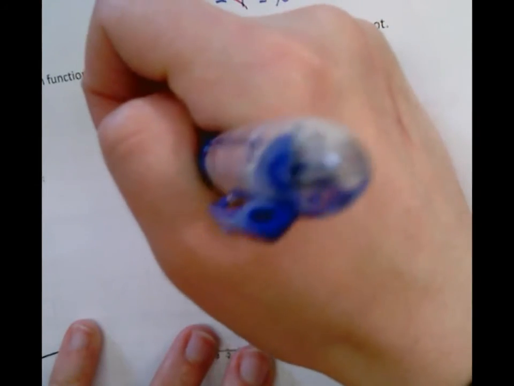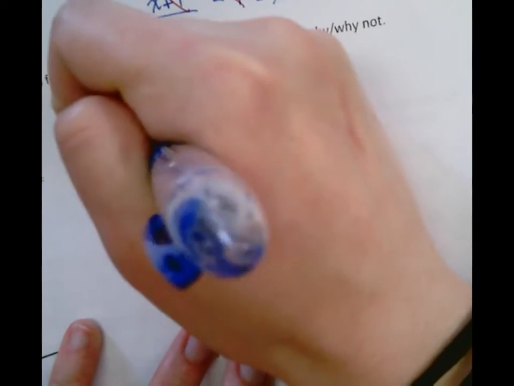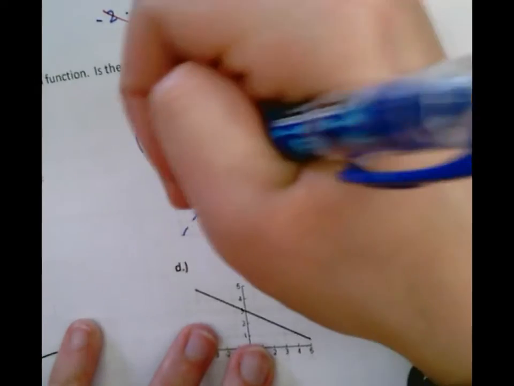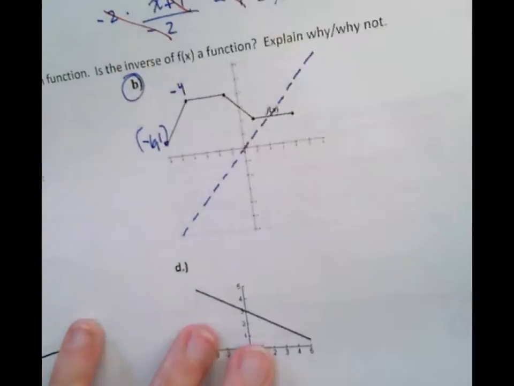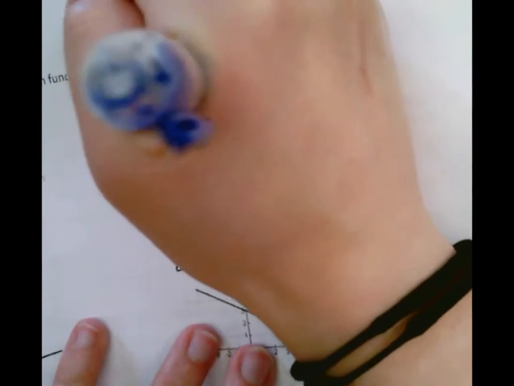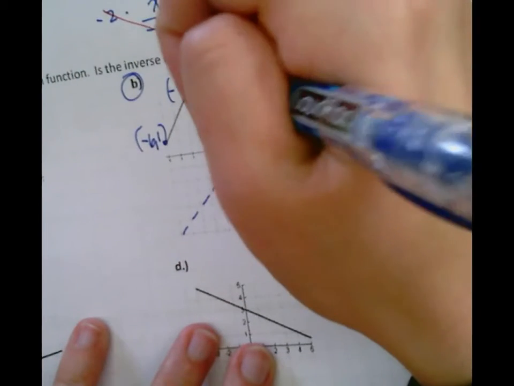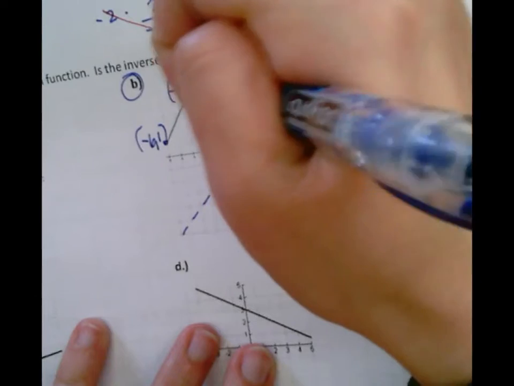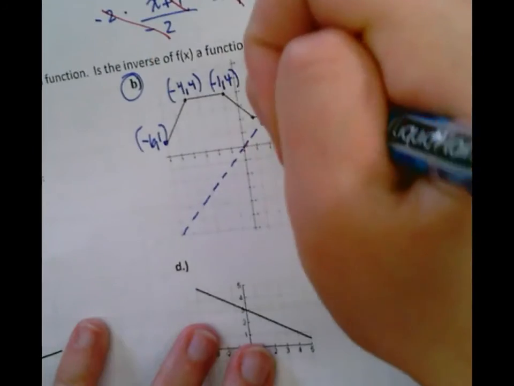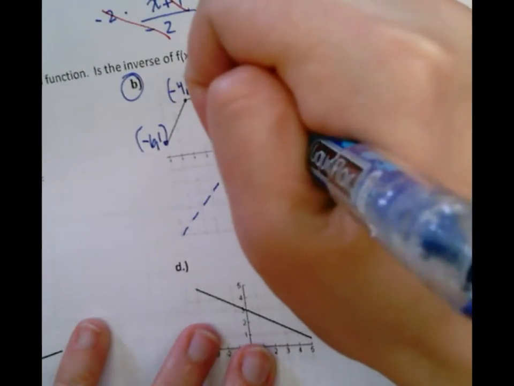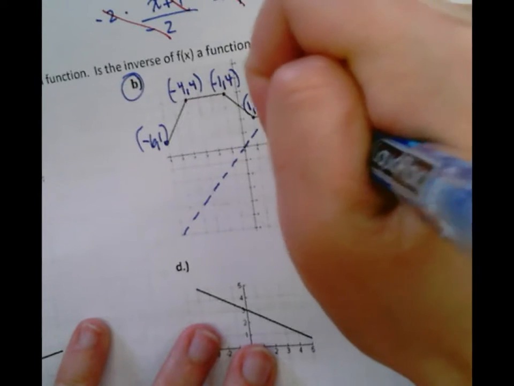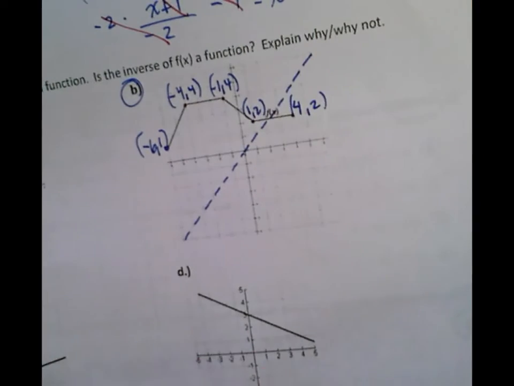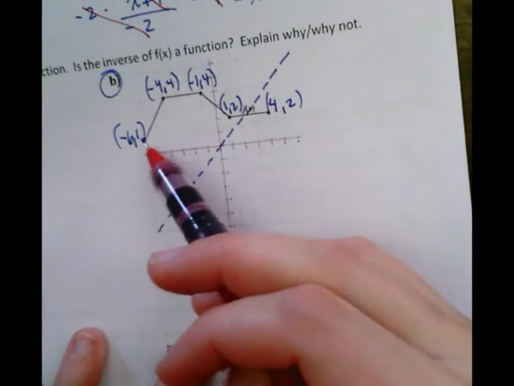1, 2, 3, 4, 5, 6. -6, 1. This would be -4, 4. -1, 4. 1, 2. And 4, 2. And then to draw my inverse, I'm just going to switch points.